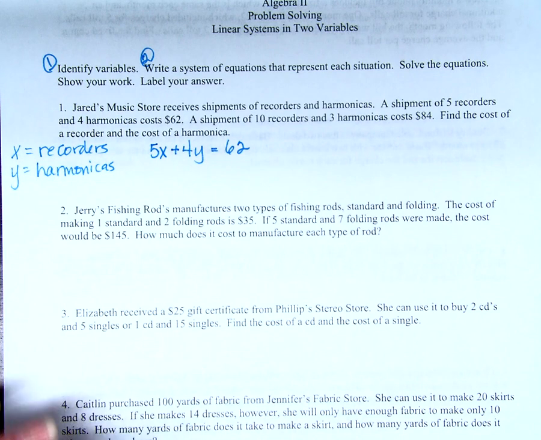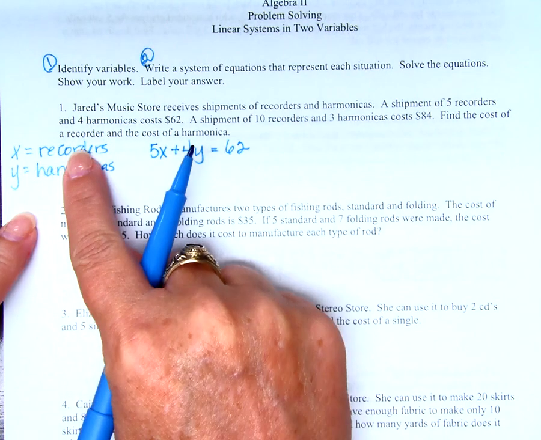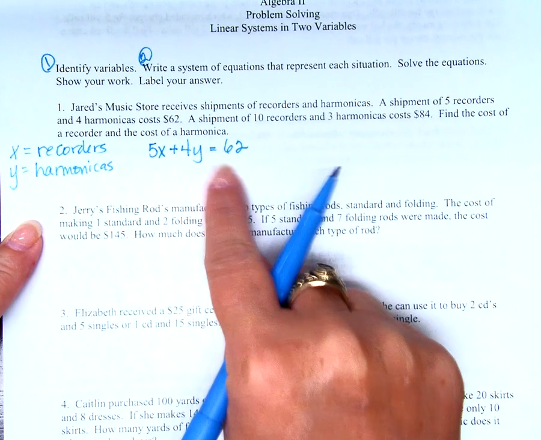It would be 10x. Wait, first of all, how do I even know there has to be a second one? Because there's 2 variables. I know I have to have at least 2 equations, right? What if there's 3 variables? How many equations do I have to have? At least 3, right? What if there's 4 variables? However many variables I have, I have to have at least that many equations to be able to solve the system. So I started with 2 variables, so I know I have to have at least 2 equations.